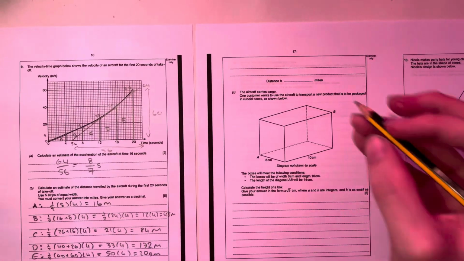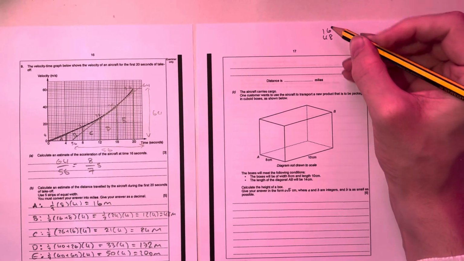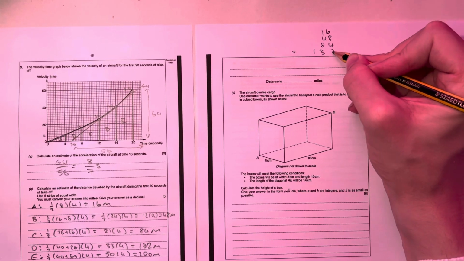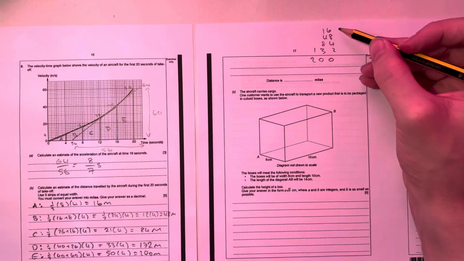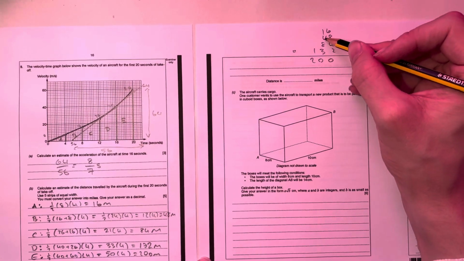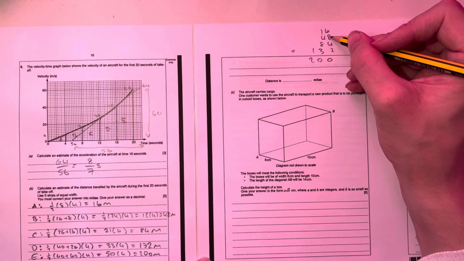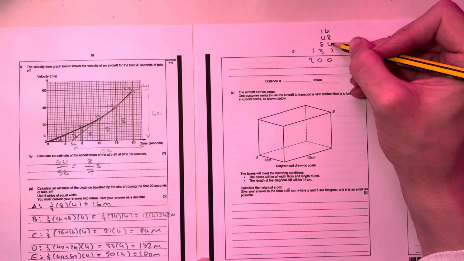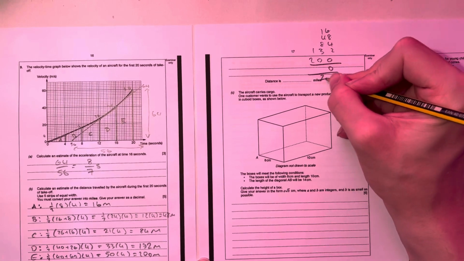Okay, so we're adding up 16, 48, 84, 132, and 200. A little bit of work can be done here already. This here is 64 for a start, and then let's add this up. 6 plus 8 is 14, plus 4 is 18, plus 2 is 20, so 0, carry 2.